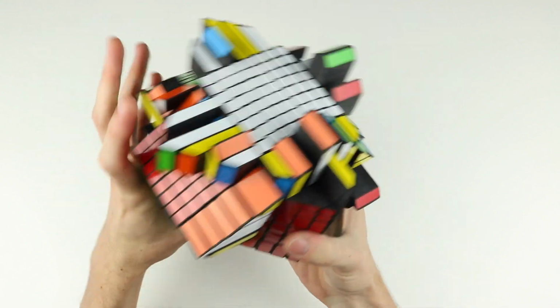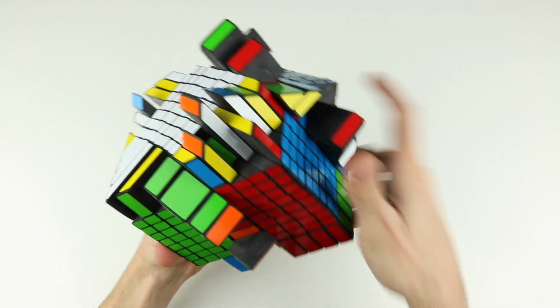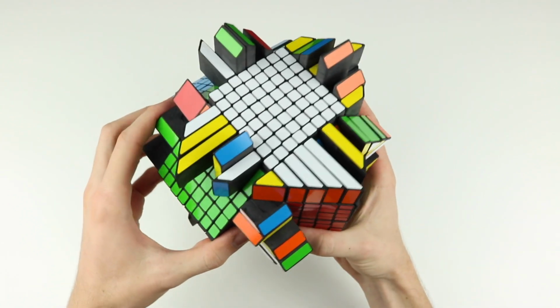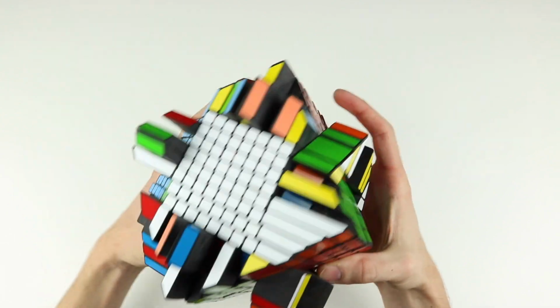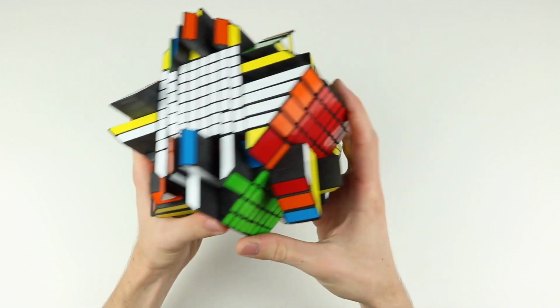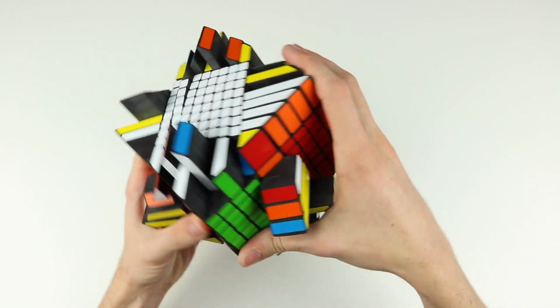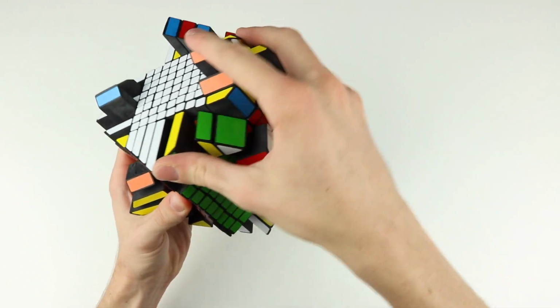Okay, so let's bring this up to the top. And let's check out the orange sides. This has to go. So it's going to be green. See that?